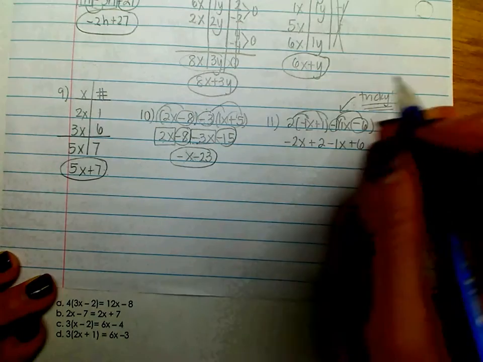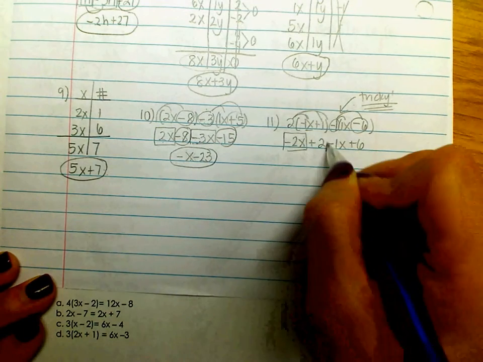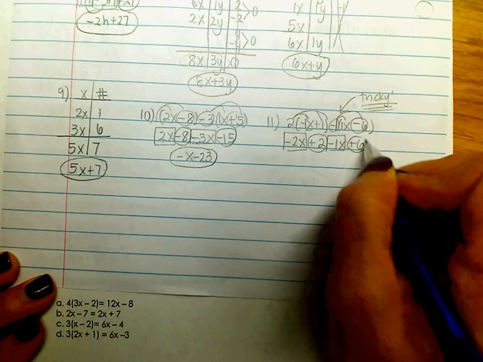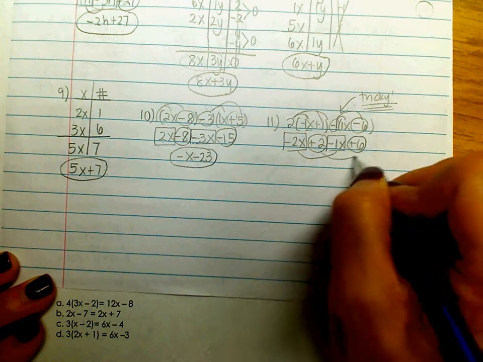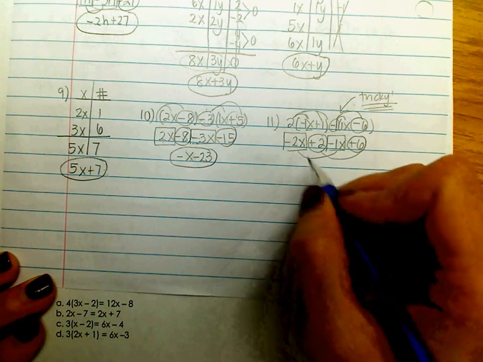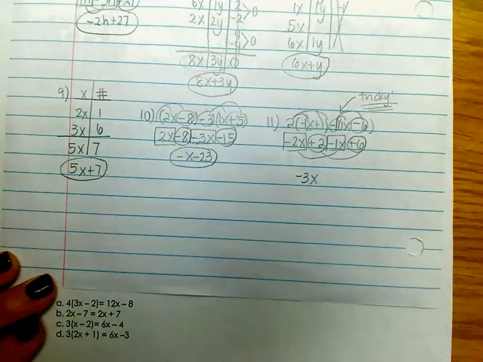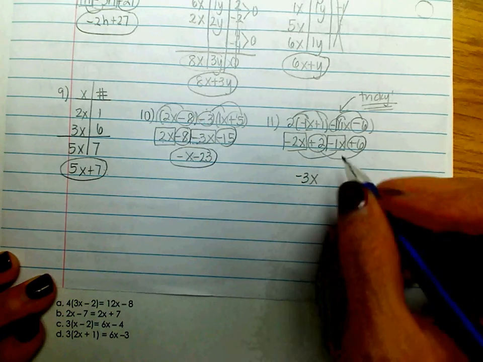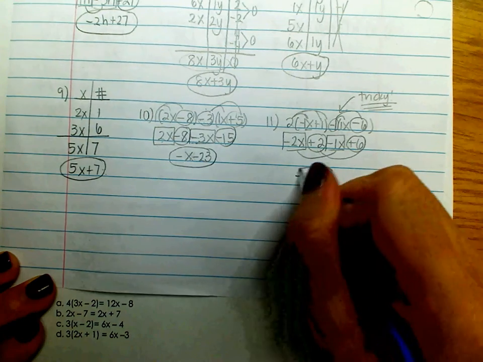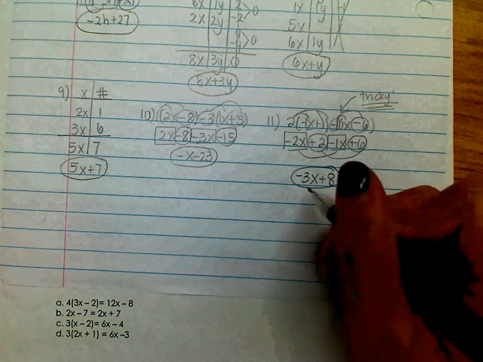Now we're not done. Simplifying means you also combine all like terms. So we're going to combine these and combine these. Same signs, add and keep. That's going to be a negative 3x. But you can also use a calculator to check that. These are the same signs, add and keep. They're both positive. Unlike terms don't combine, so that is our final answer.